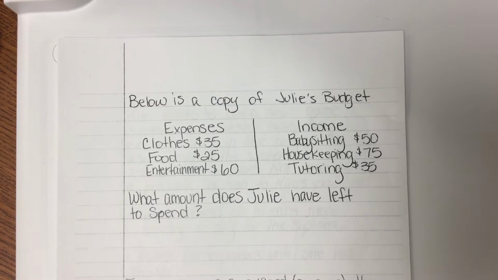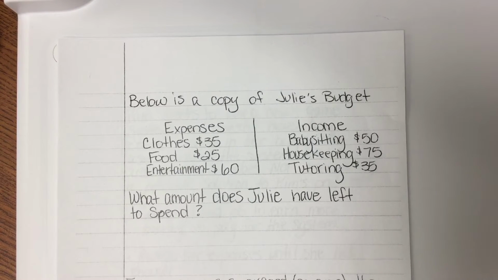Okay, so we're going to review the steps for some financial literacy questions and talk about some vocabulary. Okay, this is your review for your unit test tomorrow.